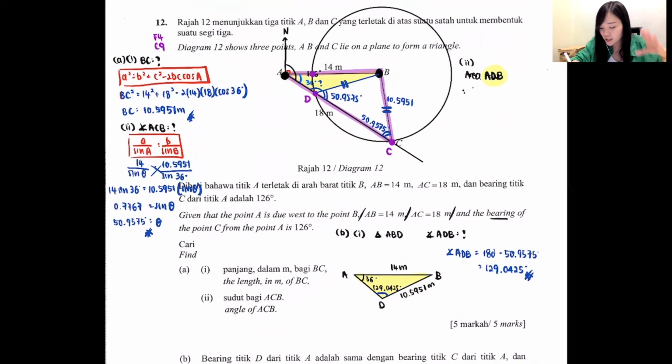So the area formula is always what? 1 over 2 ab sine C, which is the crocodile mouth. So you guys need to have the two side lengths. I already have this side length and this side length. I was curious about the middle angle. Is it possible to find it? Yes, because a triangle is always 180. So 180 minus 36 minus 129.0425. I realize the angle in between them will be 14.9575 degrees. So 1 over 2, one side 14, one side 10.5951.